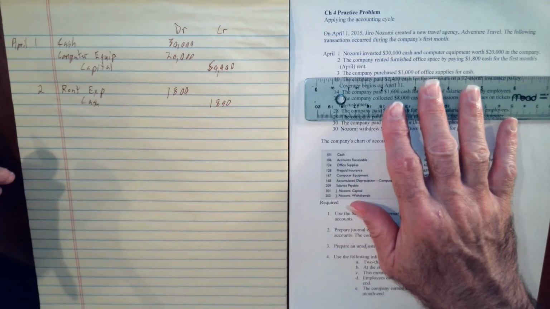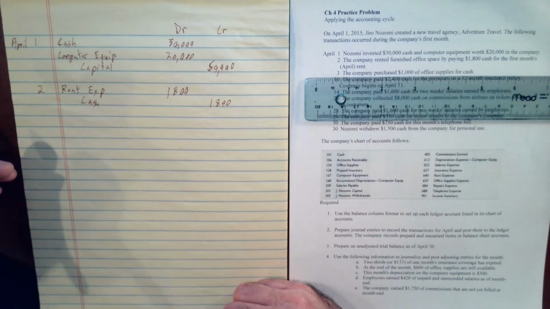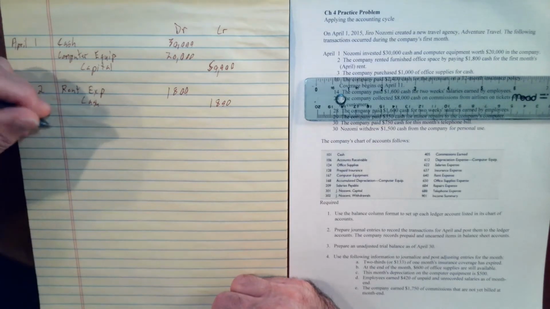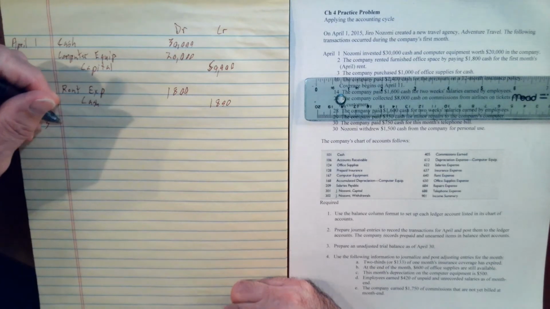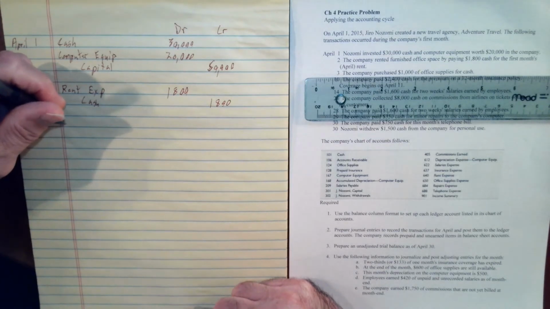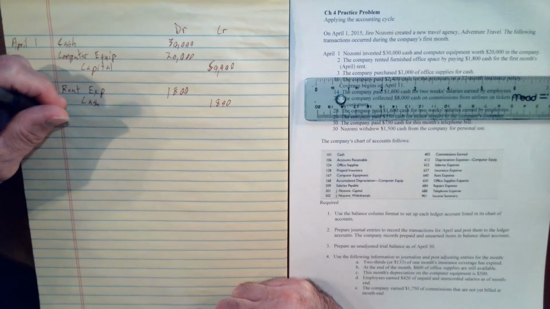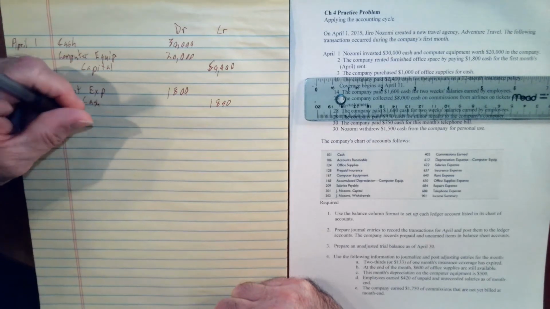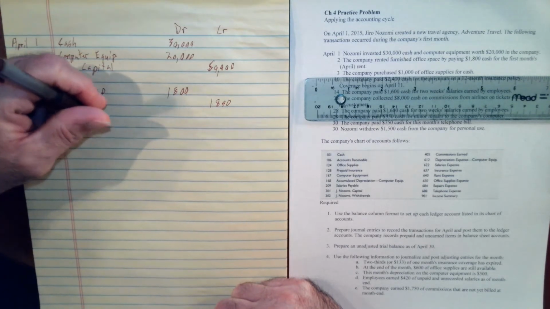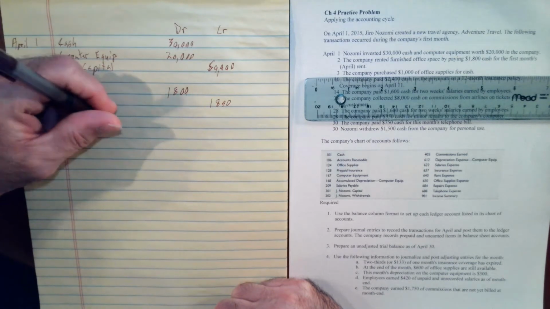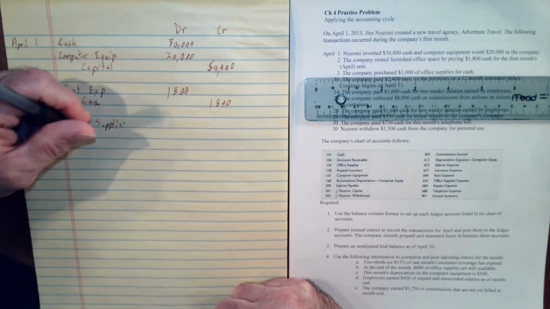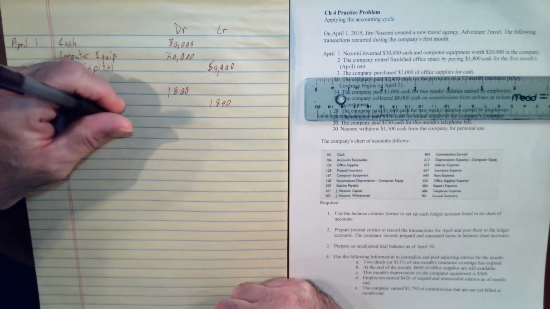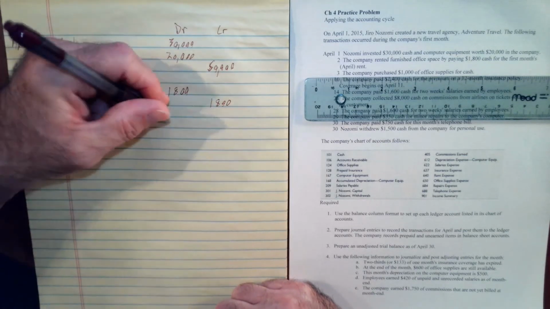Number 3, the company purchased $1,000 of office supplies for cash. So on the 3rd of April, I paid out cash and I have purchased office supplies. So that's office supplies being an asset. An asset is increased by doing a debit. So I will debit office supplies, and I'll credit cash for $1,000.